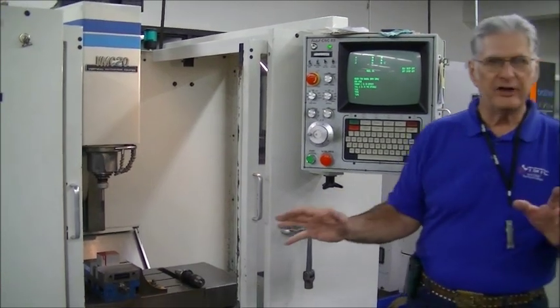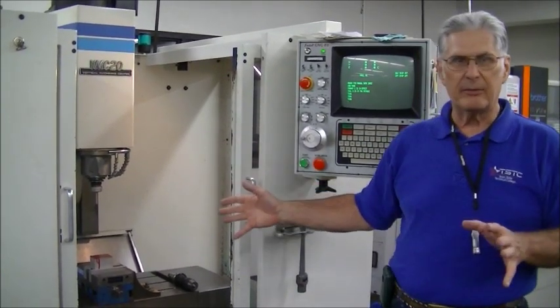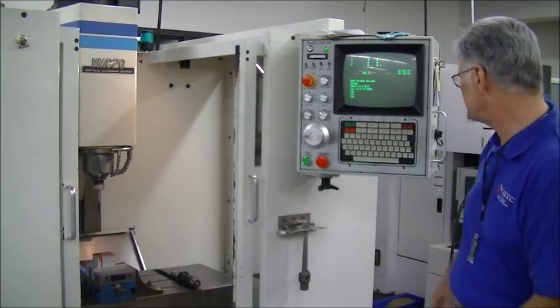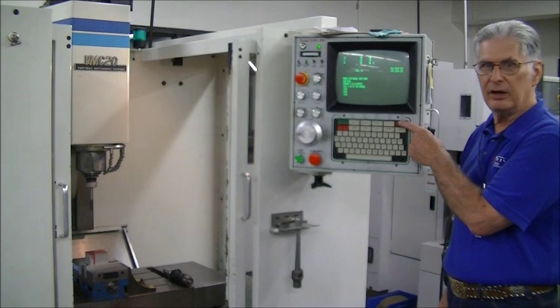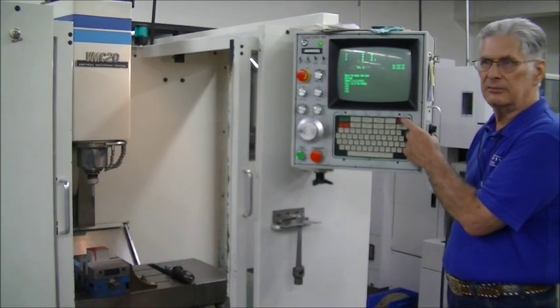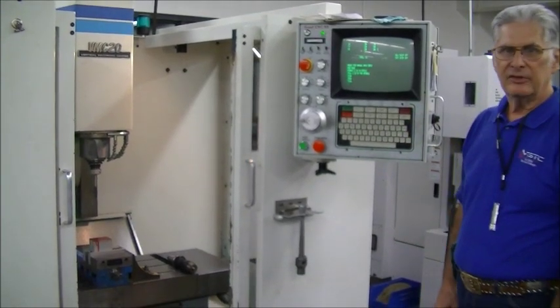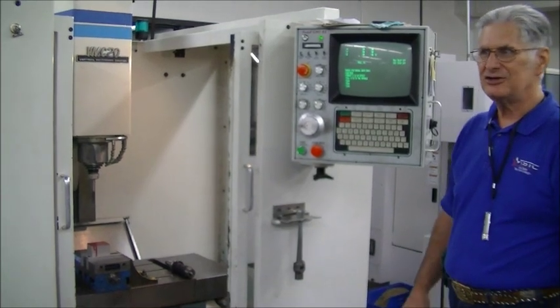Now while I'm on the FADAL, I need to show you one thing. We got a tool in there, but how do we make it turn? There's a button over here that says spindle on and off. If I press that button, nothing happens. So for that, you got to have a teacher to teach you how to do it.